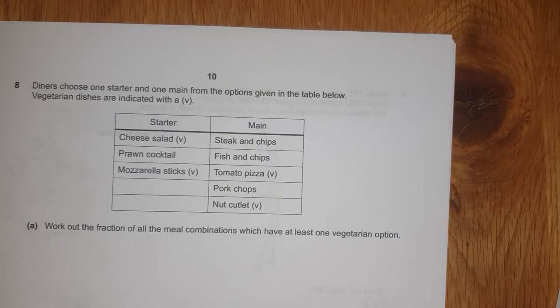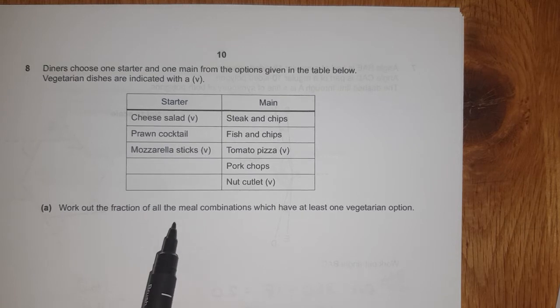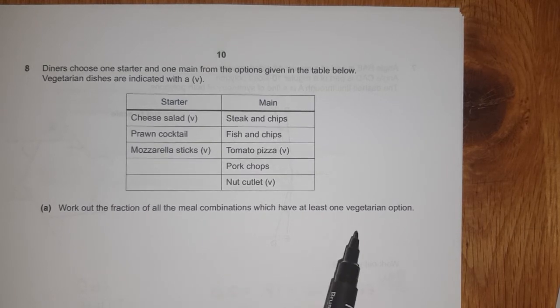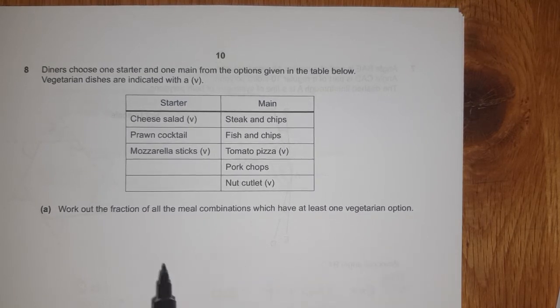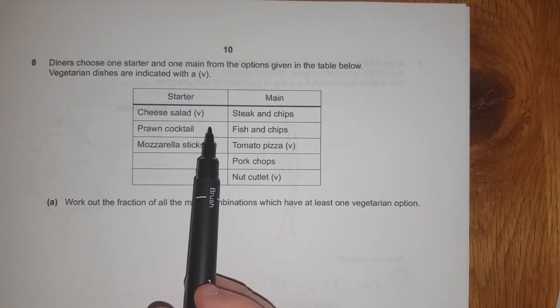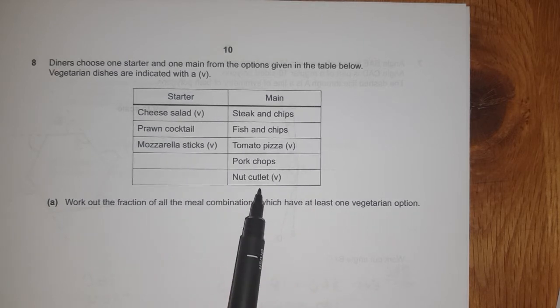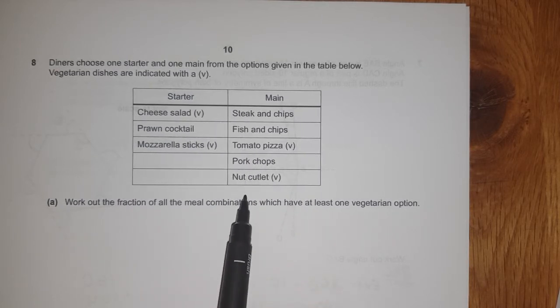Okay, right, question 8 is talking about meal combinations. We want to work out the fraction of all the meal combinations which have at least one vegetarian option. You've got a couple of different ways of going about this. You can, if you want, work out every single meal combination. So you could have cheese salad with each one of your mains, prawn cocktail with each one of your mains, or mozzarella sticks with each one of your mains.